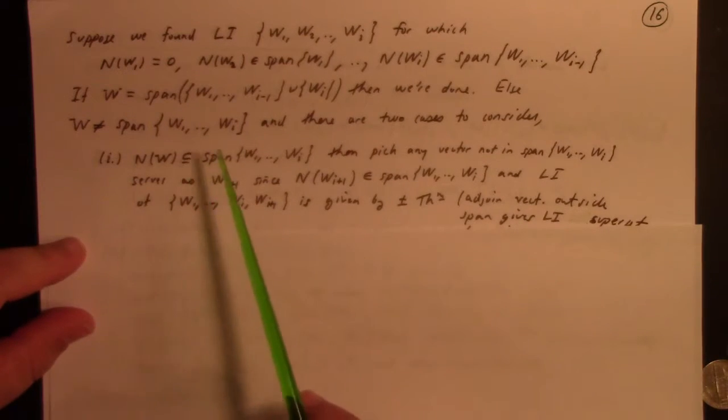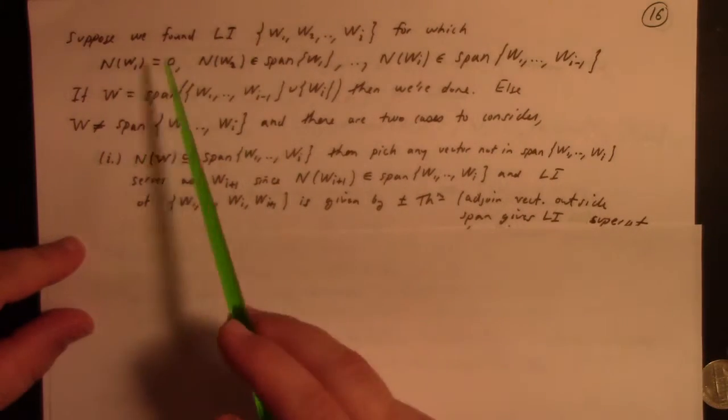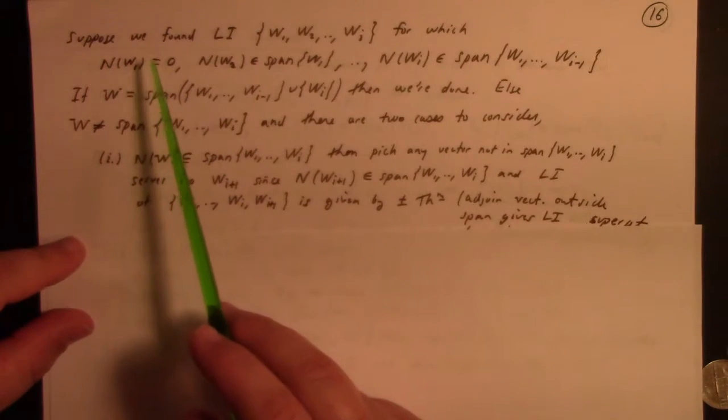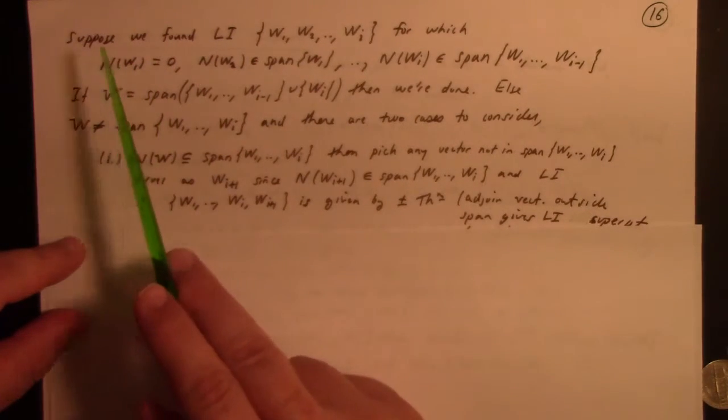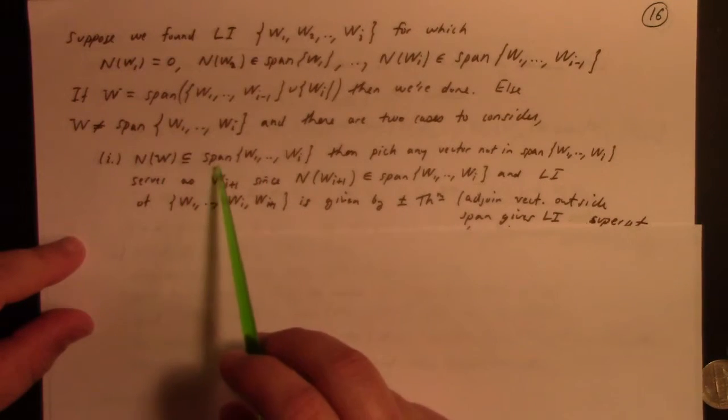Man, I usually say null. No, I'm an idiot. N is the transformation. It's not null. I'm a doofus. All right, N. We're talking about N. Duh. N of W is a subset of the span.